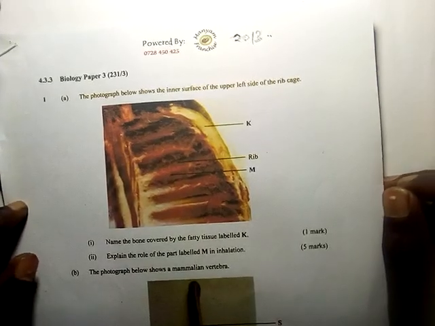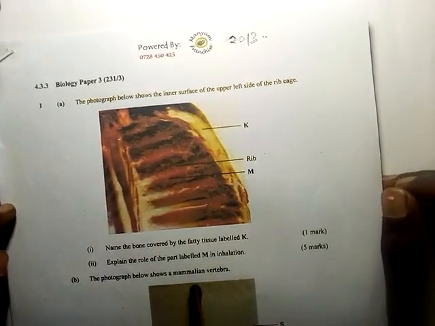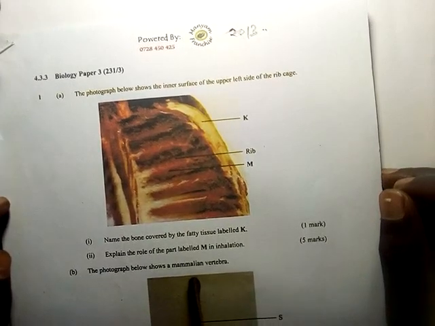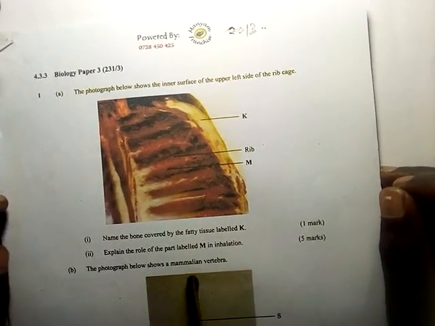Welcome. This is KCSE 2013 Biology Paper 3. Let's see what you are supposed to do.